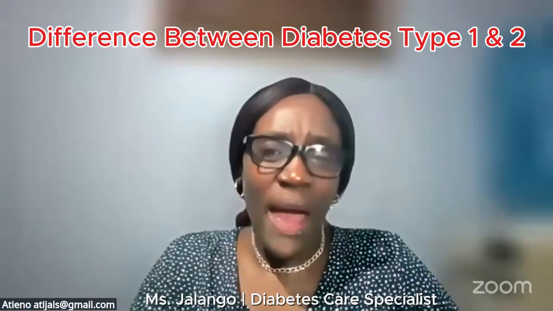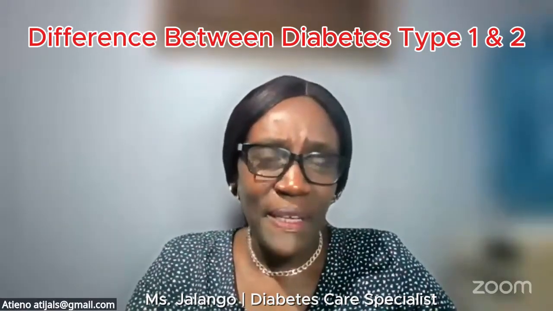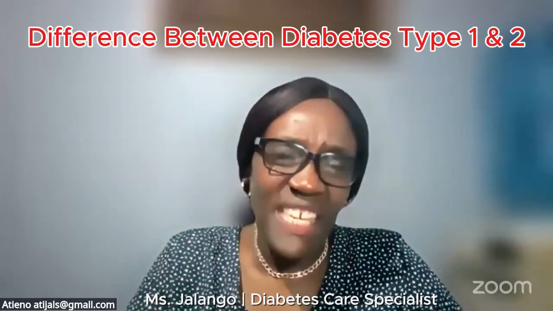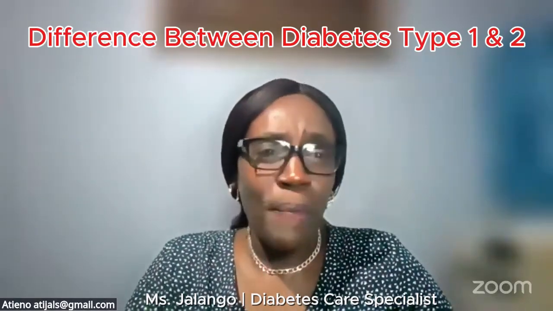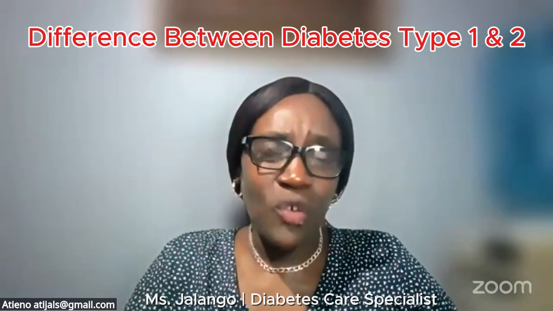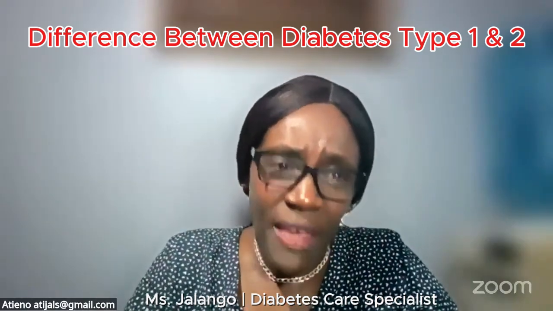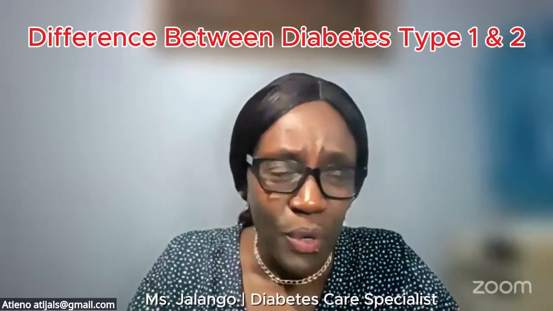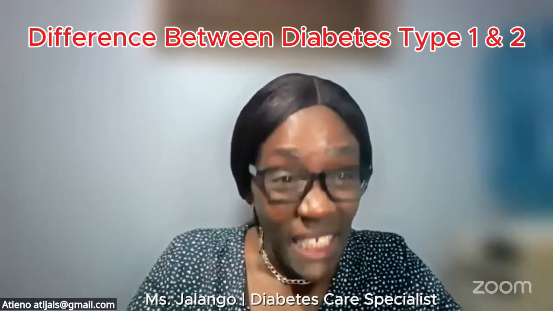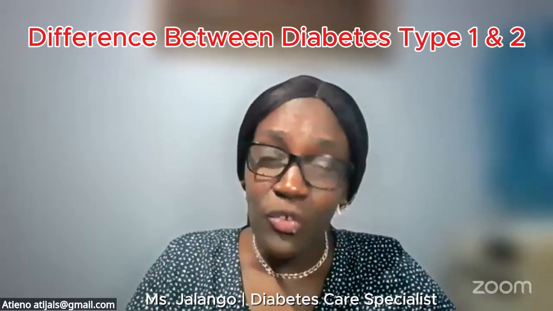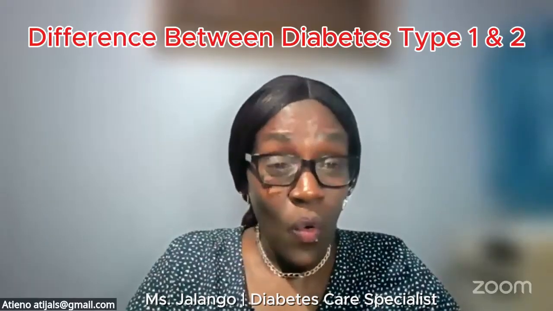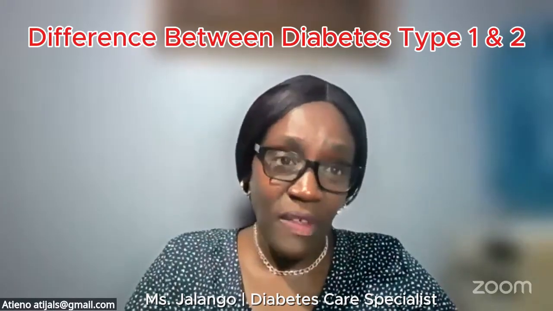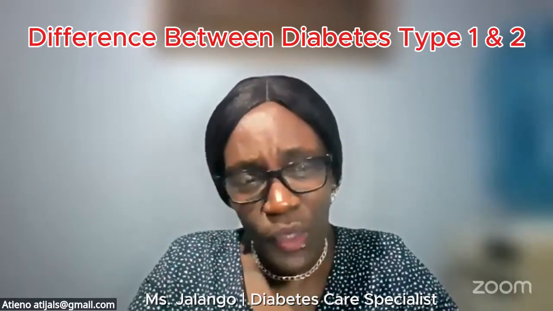So when you have type 1 diabetes, it means that your body is not producing any insulin. Your pancreas is totally out of service, so to say, and so you are not having insulin circulating in your body, or very negligible amounts of insulin in your body, and therefore we must give you insulin to sustain your life. What does insulin do in our body?